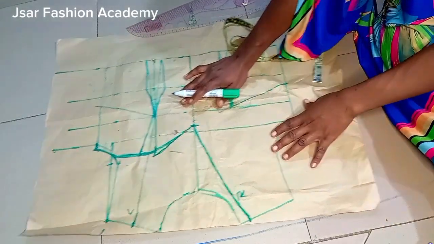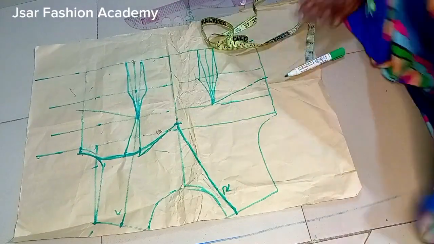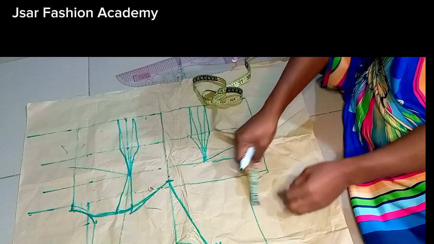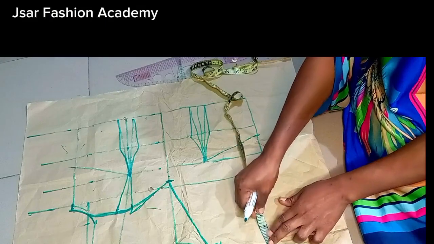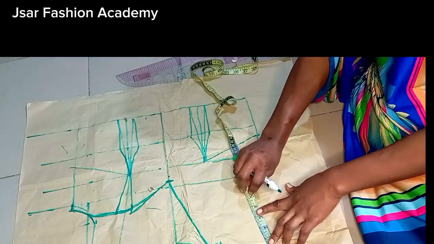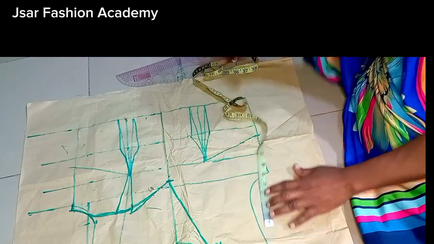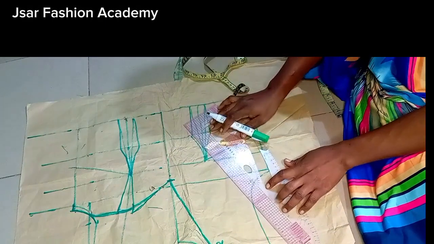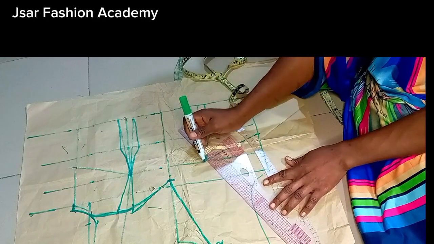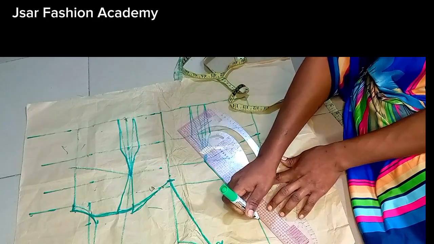Now let's move over to the armhole part. For this armhole area, what you're going to do is get the midpoint of your armhole, just like the way we do our armhole princess, or you can come down here by 3 inches. When you get the midpoint of your armhole, you will just connect it from the bust point.